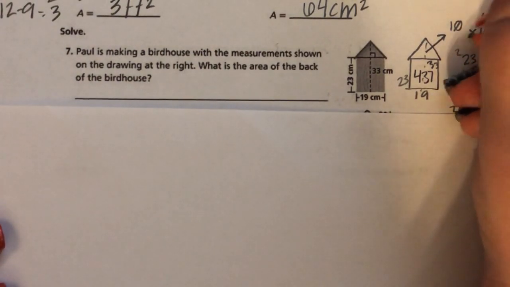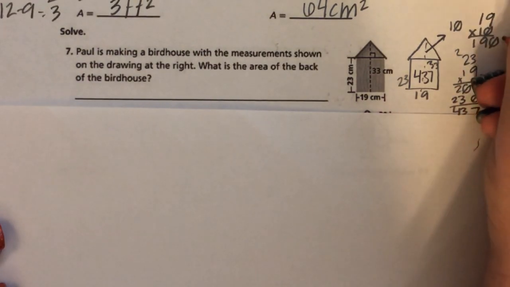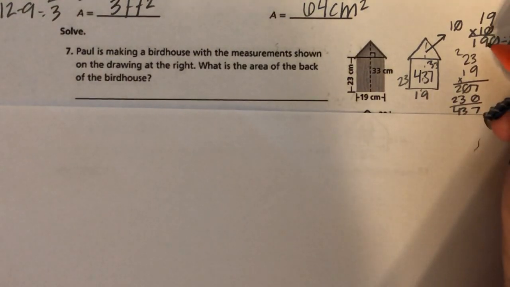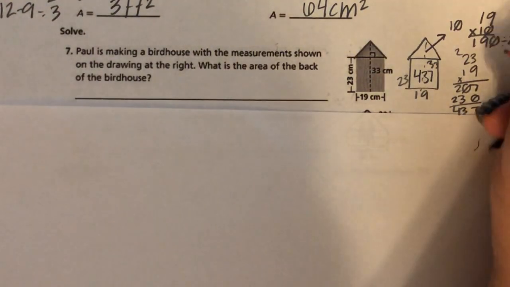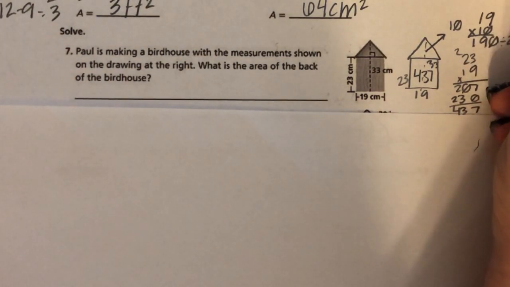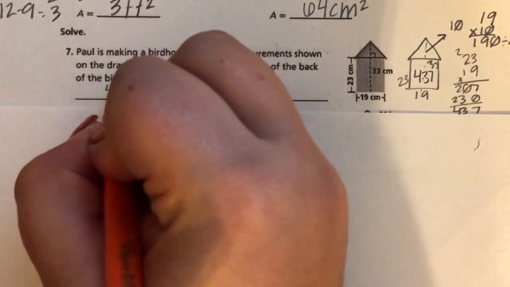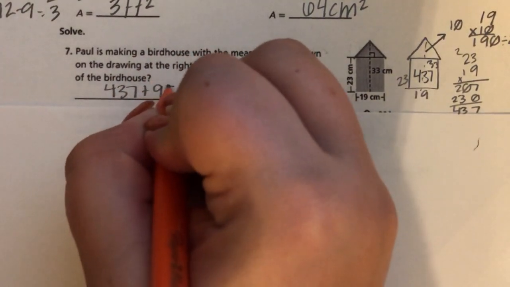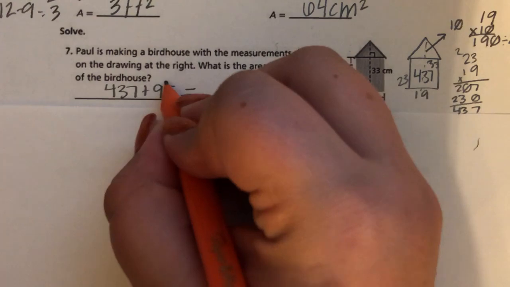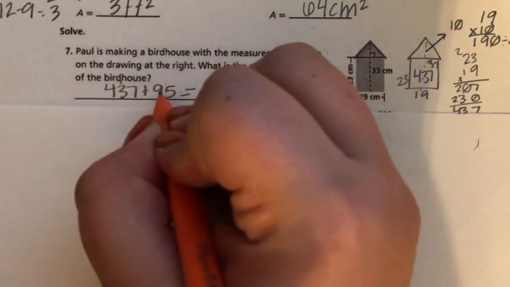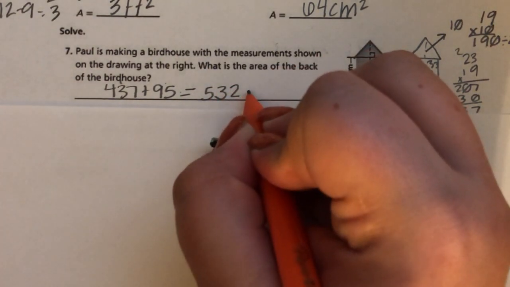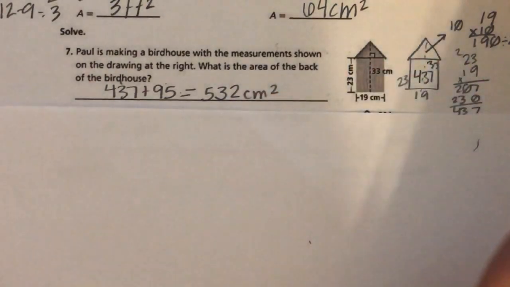Now, I don't need to do a base of 19 and a height of 33. That wouldn't be correct. But I do know that if the quadrilateral is 23 and there's a total height of 33, it must be 10. So I multiply 19 by 10. I get 190. I divide that by 2. And I do know it'll be about 95. So I add those together. 437 plus 95. 7 plus 5 is 12. Carry the 1. 9 plus 3 is 12. Plus 1 is 13. And I get a total answer of 532 centimeters squared.